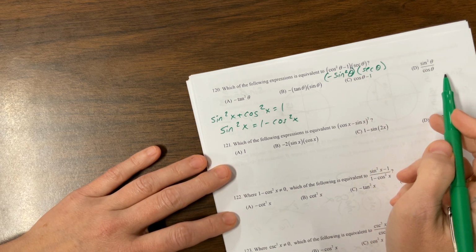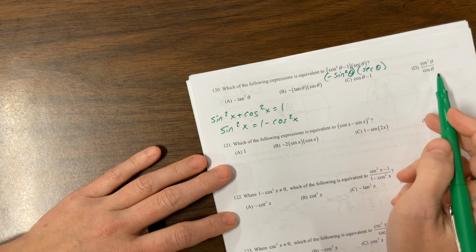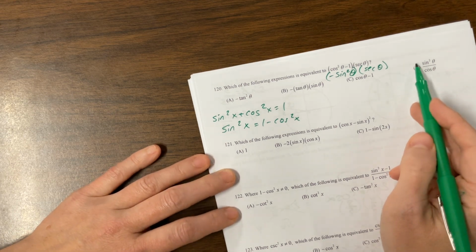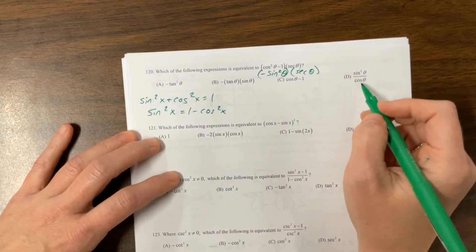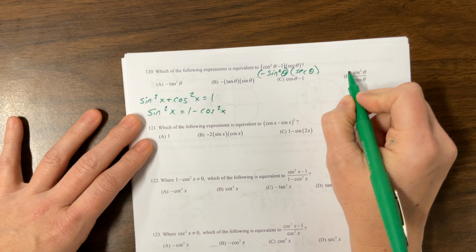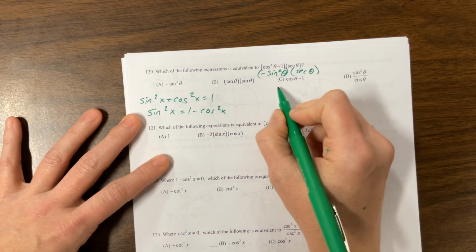So it looks like it would be this, but it's not because this isn't negative. Had this been a negative, we would... oh, you couldn't see what I was doing. I'm sorry. We had a sine squared over a cosine, which is almost, had this been negative, it would have been true. Let's see what we can do.